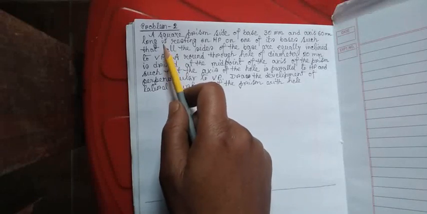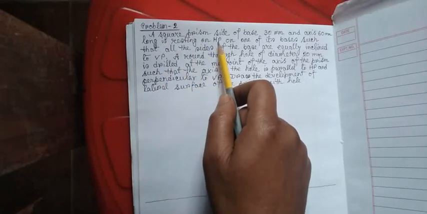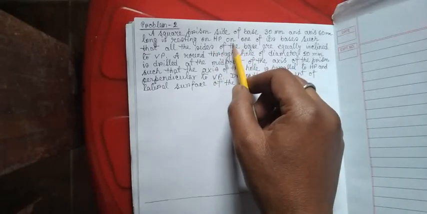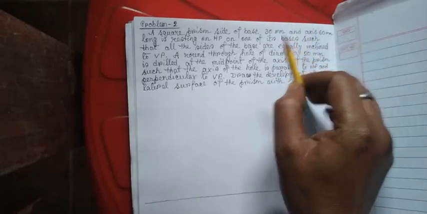That is resting on HP, the horizontal plane, and on one of its bases. Suppose the bottom base, that is the bottom surface, which is a square.